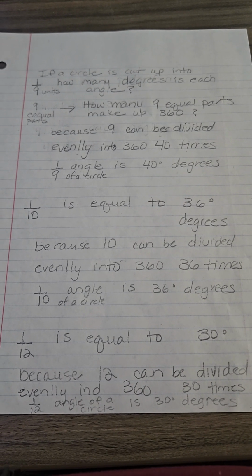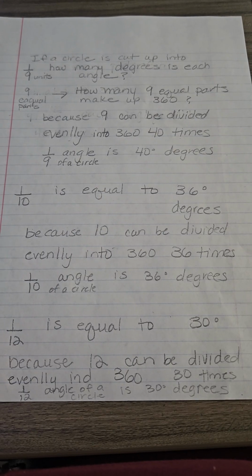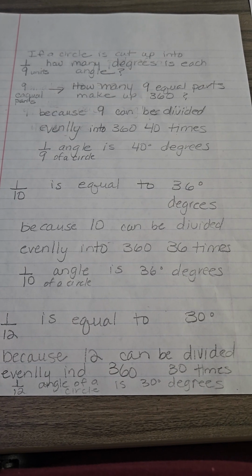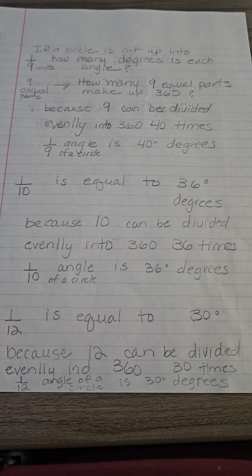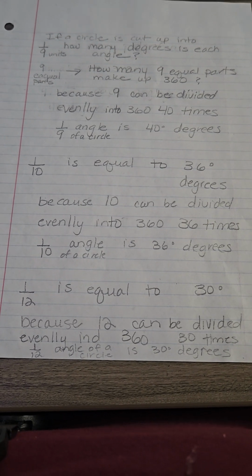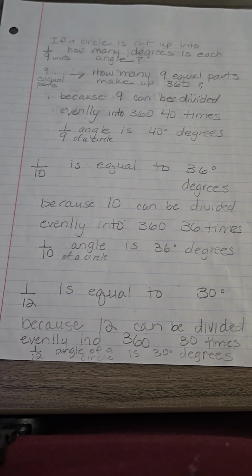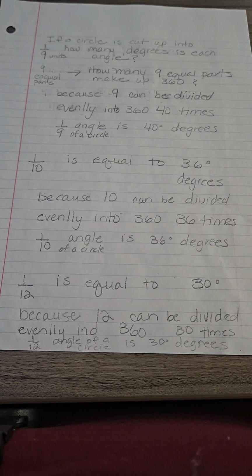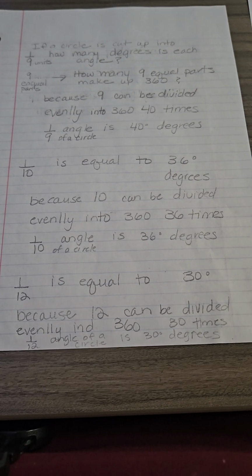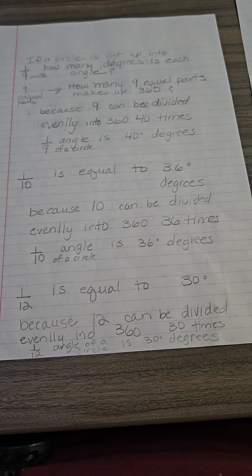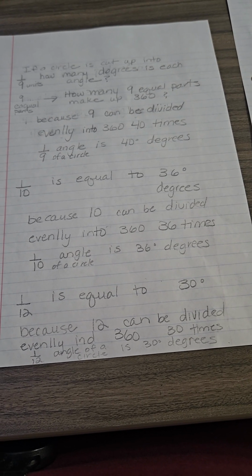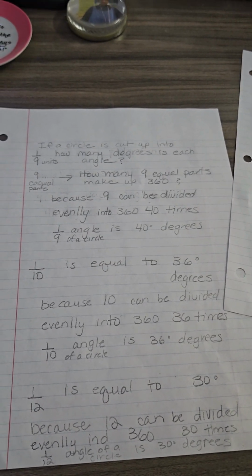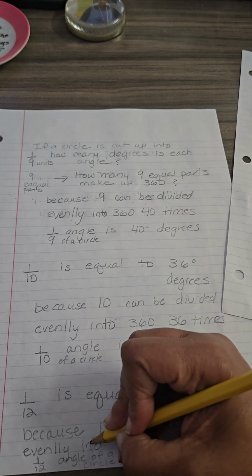All right. The same thing goes with a 1/10 angle. Okay. A 1/10 angle is 36 degrees because 10 can be divided evenly into 360, 36 times. So a 1/10 angle is 36 degrees. And then the 1/12 angle is equal to 30 degrees because 12 can be divided evenly into 360 degrees 30 times. Sorry, I was reading my writing and I didn't write the T in into. So I'm going to just add it right there.